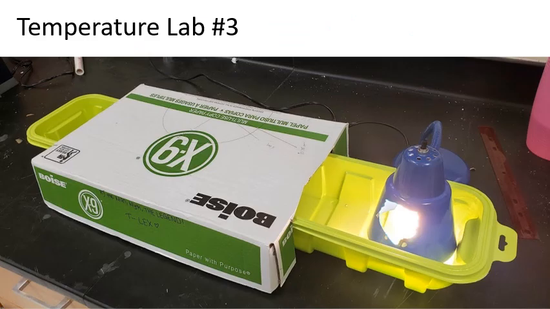So let's talk about that lab, temperature lab number 3. What do we see here? This is going to be a reinforcement for those of you that performed the lab and an introduction for those of you that weren't here necessarily. So we had this lamp here and it was giving energy to water on that side of the pan. And this side of the pan was receiving no energy from the light.